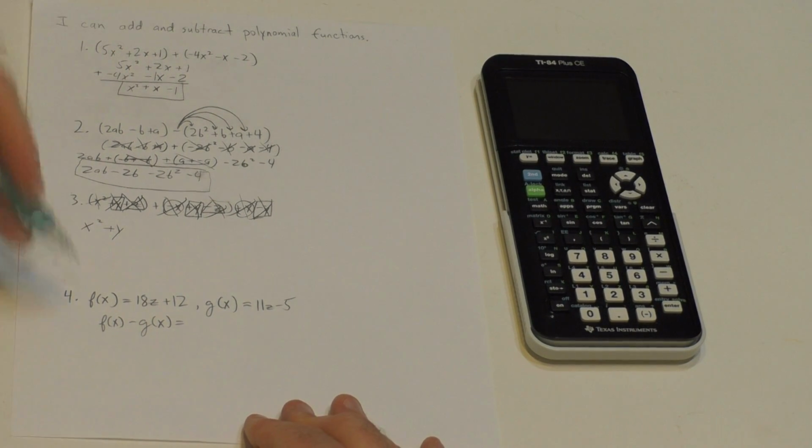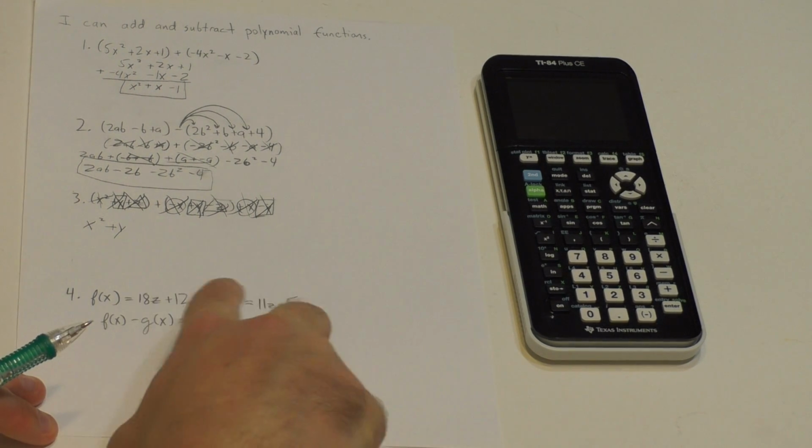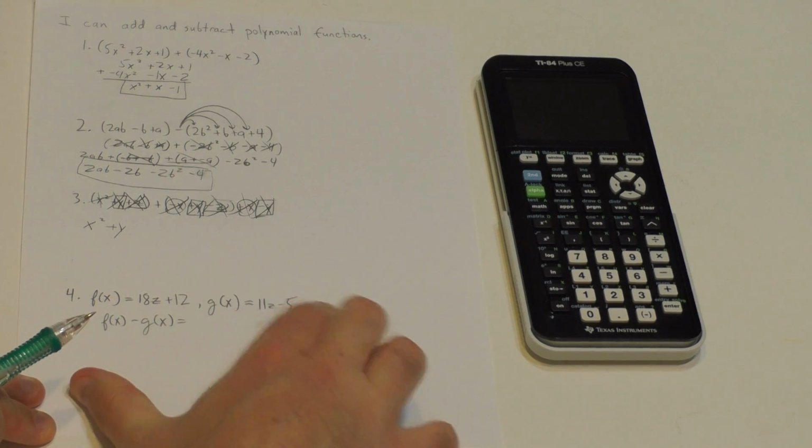Okay. Now this final one right here, look, we put it in function notation. So we're saying that this is a function, this is a function. And so we're going to take f of x minus g of x. So we're just going to take this minus this.